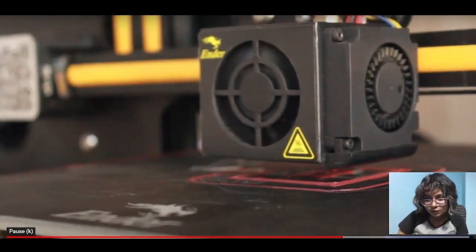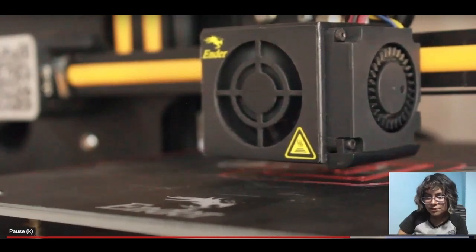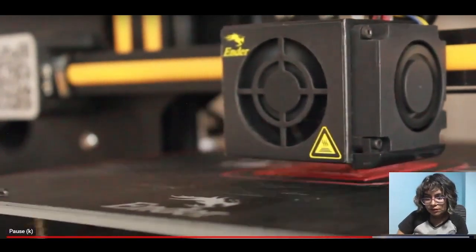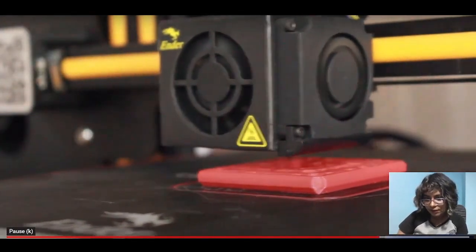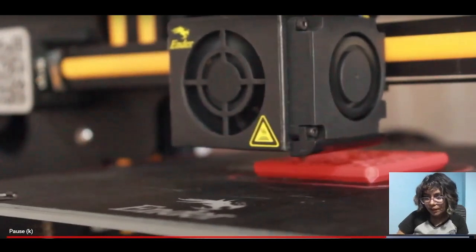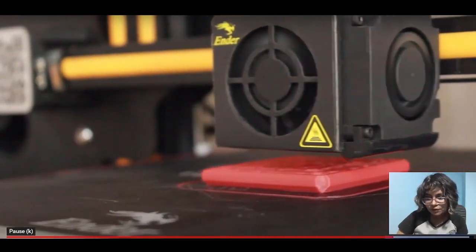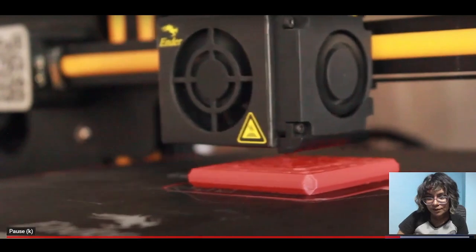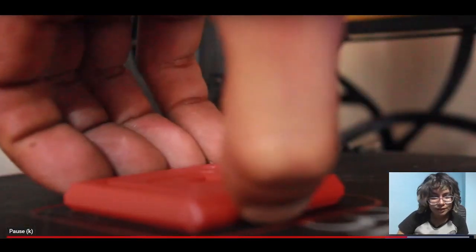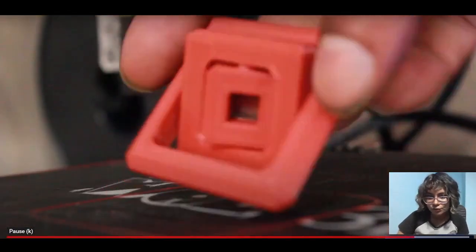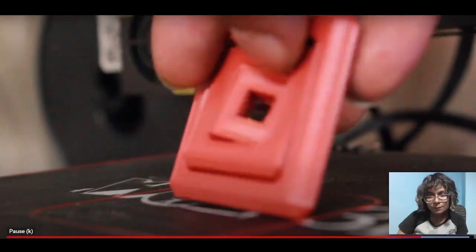This is an FDM 3D printer. The filament is fed to this extruder. The extruder then melts it and forms the object by printing it one layer at a time. So this is a fidget spinner that I made using a 3D printer, which is Creality Ender 3. You can print even flexible objects.